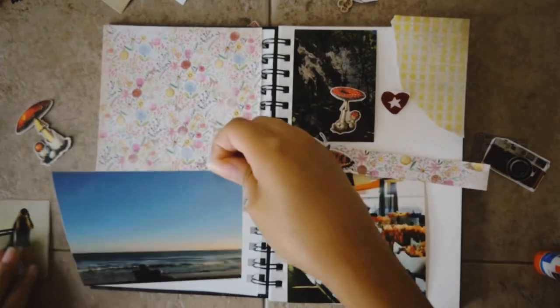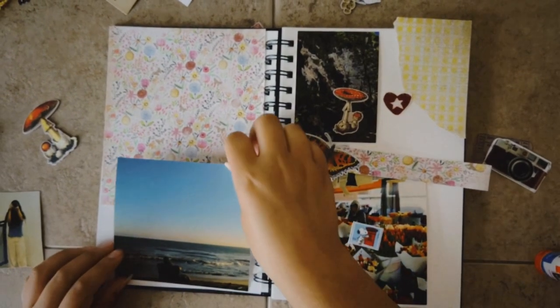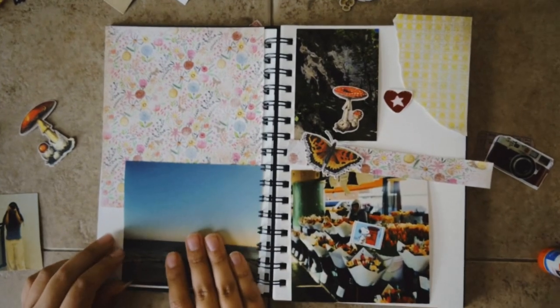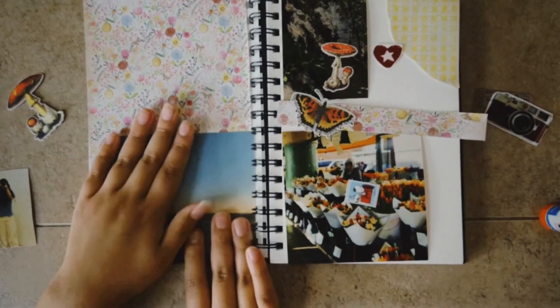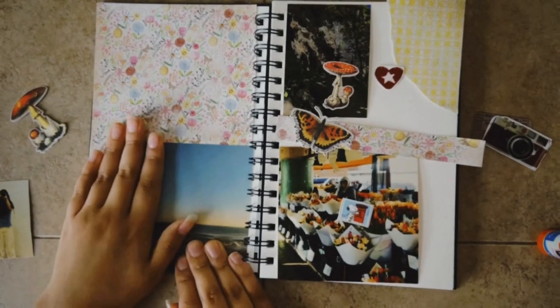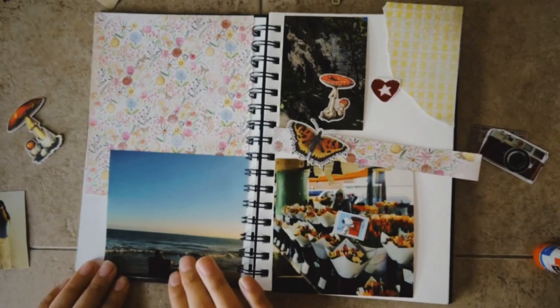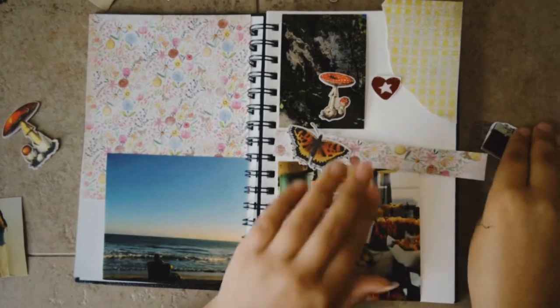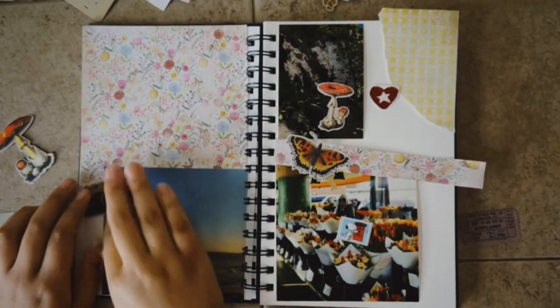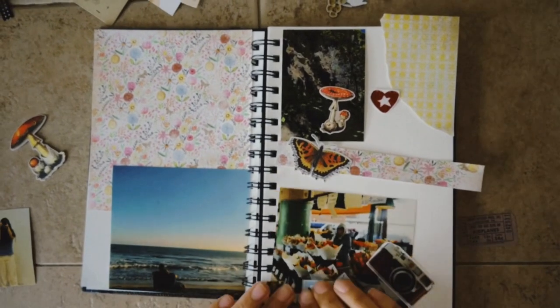Once I've taken a while playing around with the different photos and the different stickers and the placements, when I finally decide that I like a placement, I will glue it down so that I won't keep moving it, because if I don't, then I will keep moving it. This is where I decided that I like this photo here, and this is where I start piecing more of my images together.